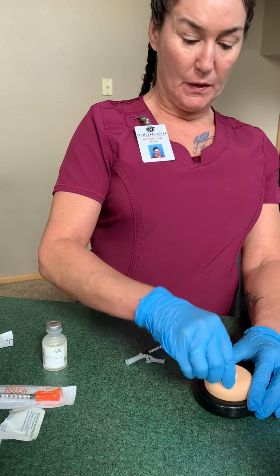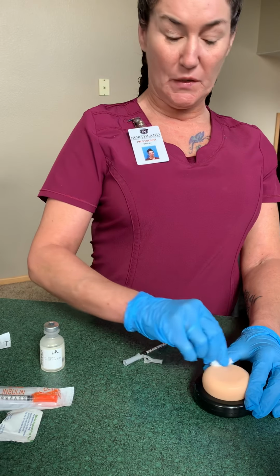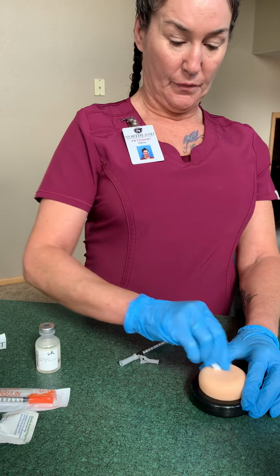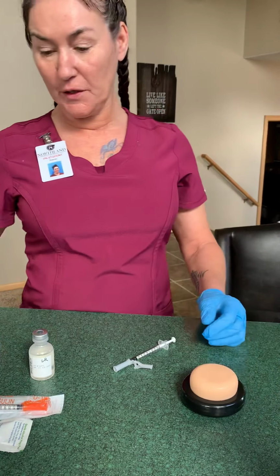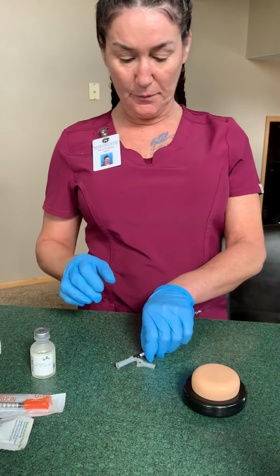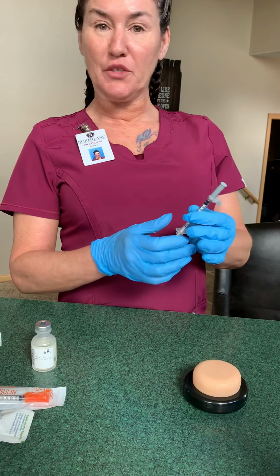While I'm preparing the skin, I would have already asked my patient their name and date of birth, made sure they were comfortable with the test they were about to receive, and if they had any questions for me. And then we'd administer the shot.